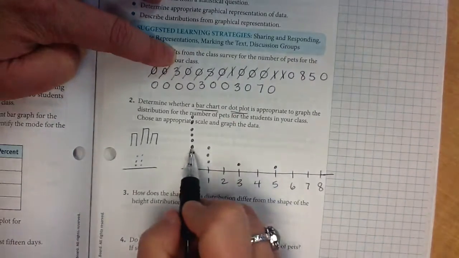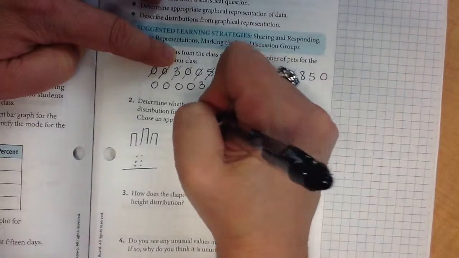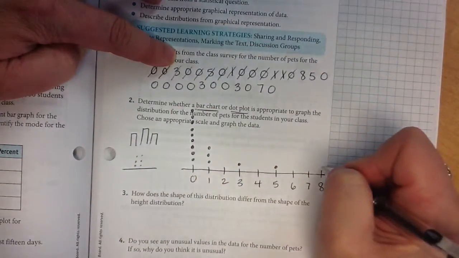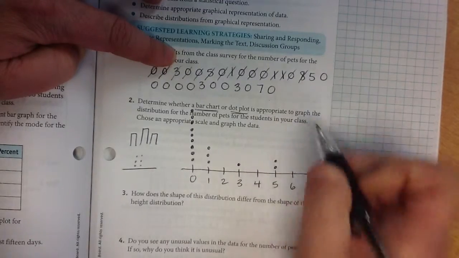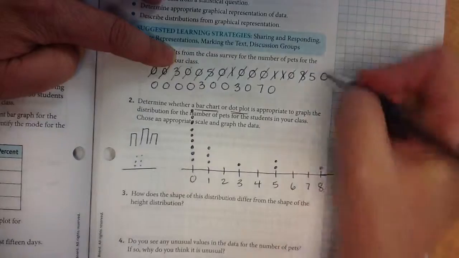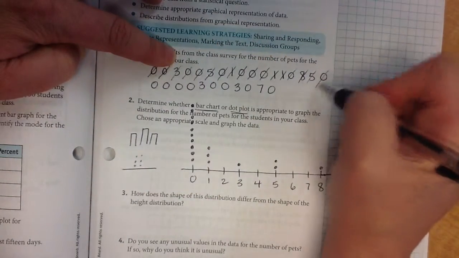And see how they're still evenly spaced roughly across from each other? Another 0, 8, 5, about evenly spaced, 0, so forth and so on.